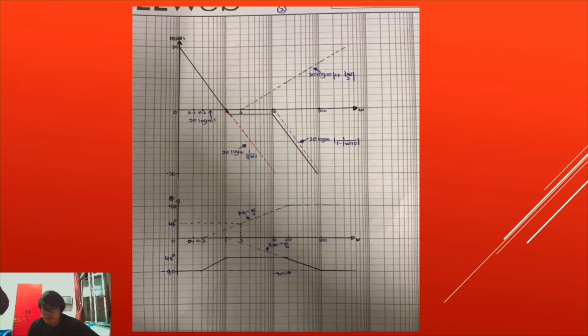Next, for 1 + j omega over 10, it will start from 0 to 1, because p1 over 10 is equal to 1, and reach 90 at the pole 10. It means 100. It will slope negative 45.